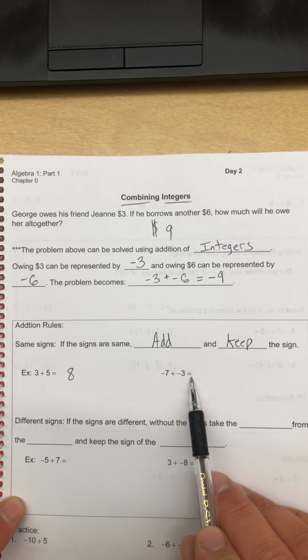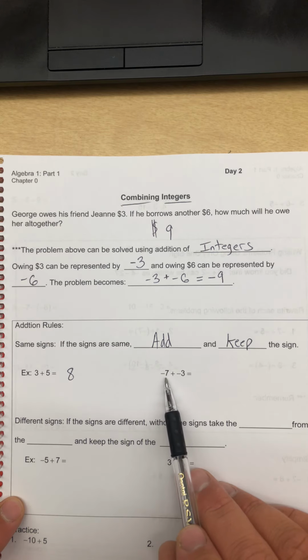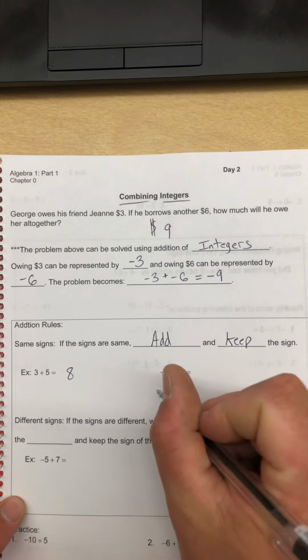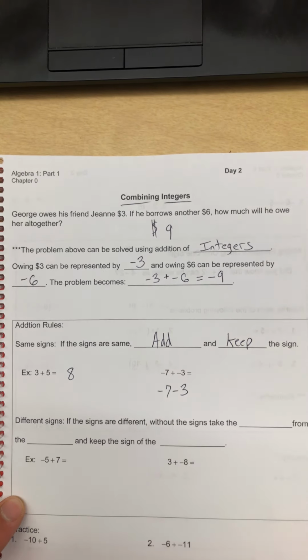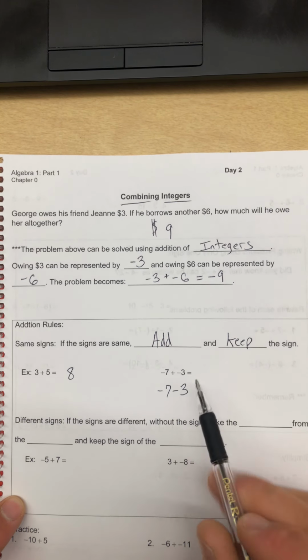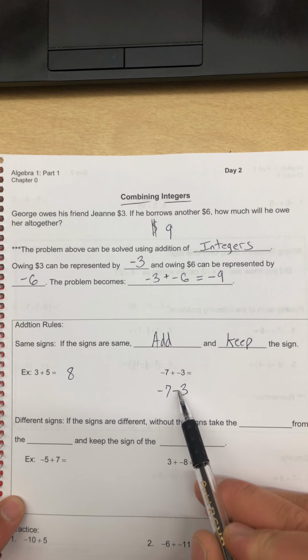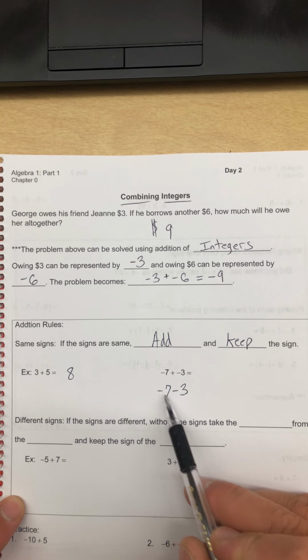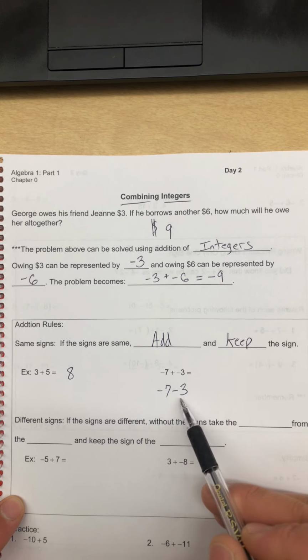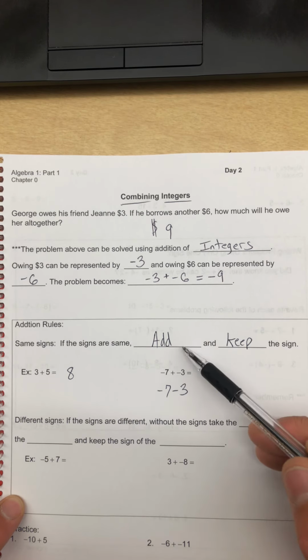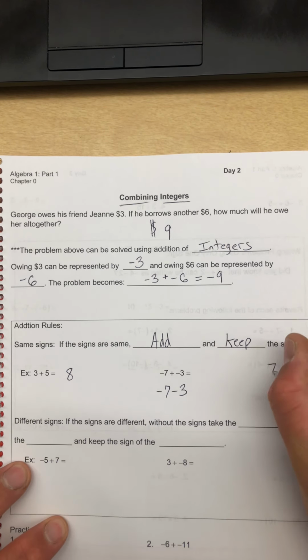-7 plus a -3. Some of you, maybe you're thinking ahead and saying, well, there's another way to write that. That's the same as -7 minus 3. You are correct. Those are the same things. The signs, I always say the sign is what's in front of it. So the sign on the 3 is a negative. The sign on the 7 is a negative. Those signs are the same. So we're going to use this rule. We're going to add the numbers. So maybe in your head or off on the side. What is 7 plus 3?